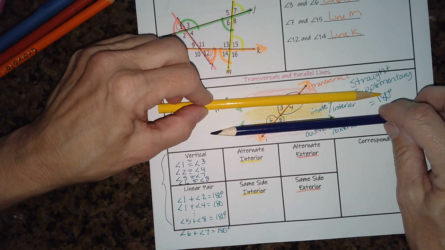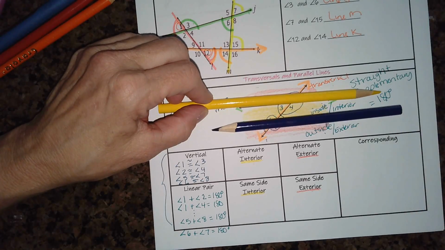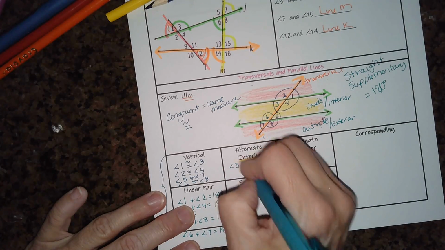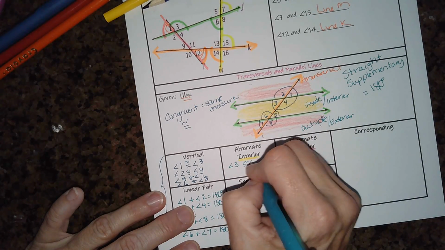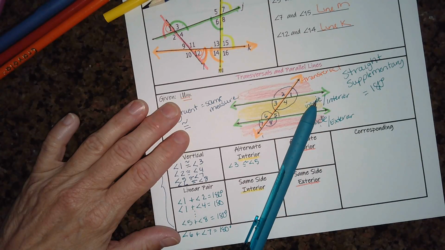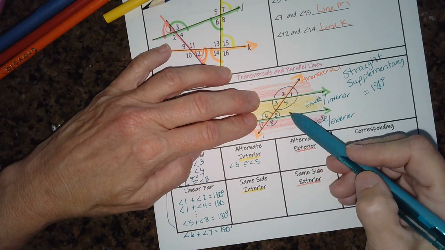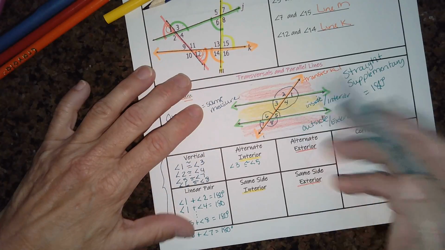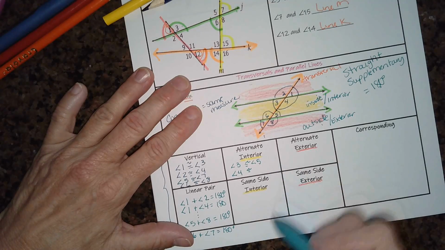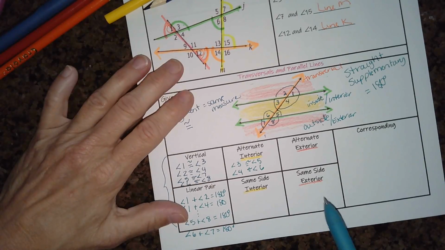Angle 3 and angle 5 are on opposite sides. They are interior, and we just found out in our activity that those angles are congruent. So alternate interior angles, angle 3 is congruent to angle 5. And the other pair of alternate interior angles is angle 4 and angle 6. And they are congruent. So alternate interior angles, angle 4, angle 6, are congruent.